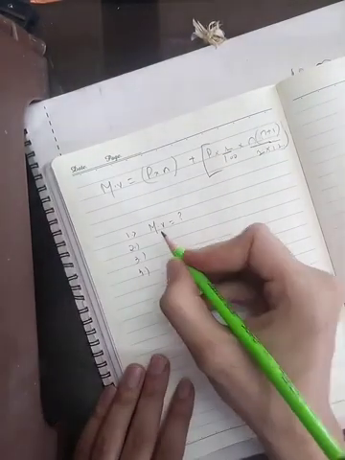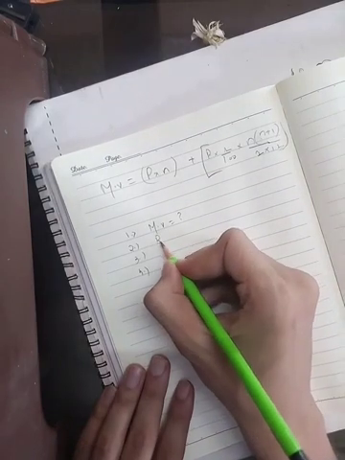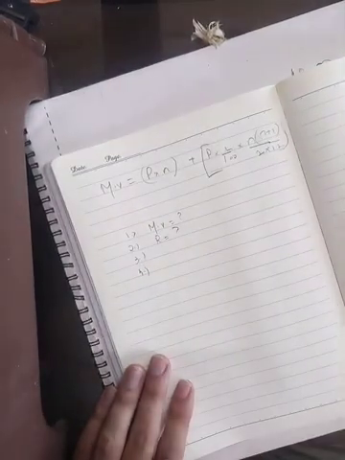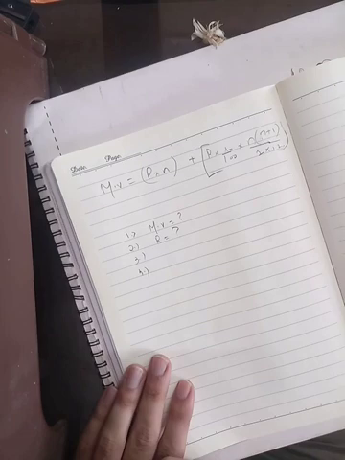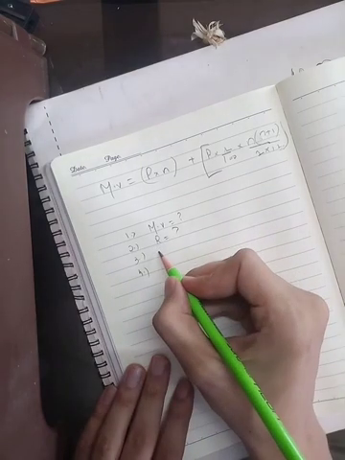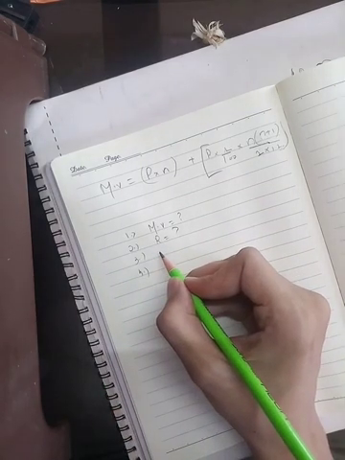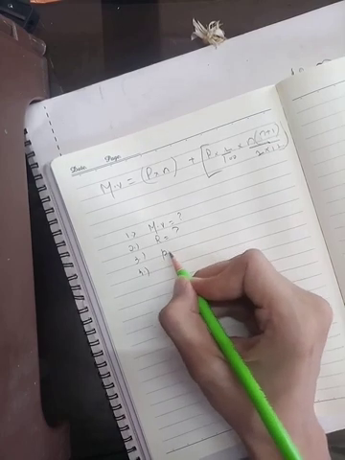Second type of question could be, they would ask you to find the rate of interest. Few other things would be given, and they'll ask you the rate of interest. Third, they could ask you the monthly installment, or in other words, the principal.